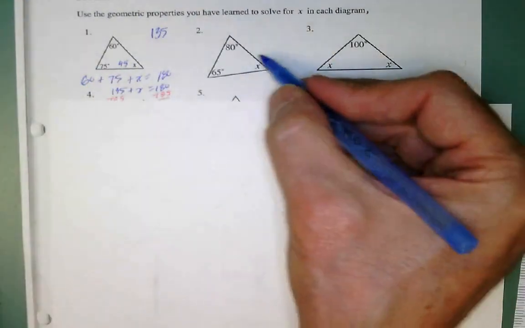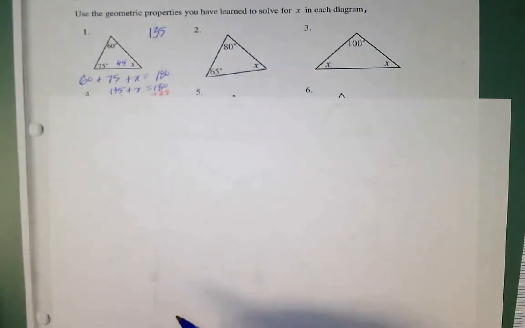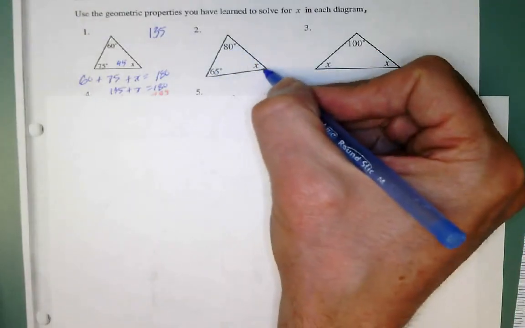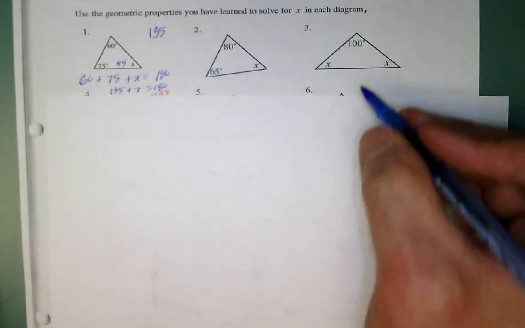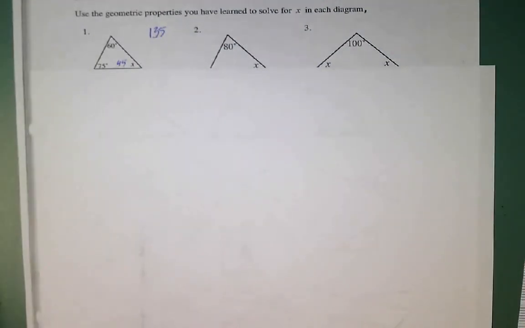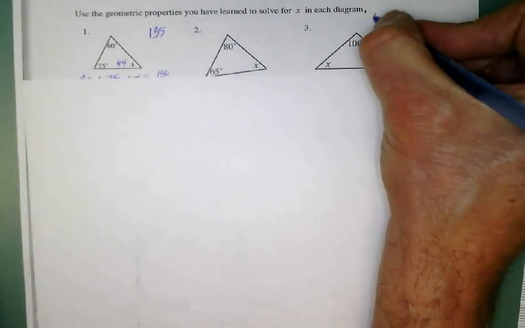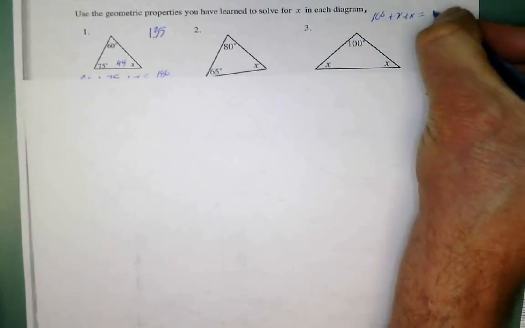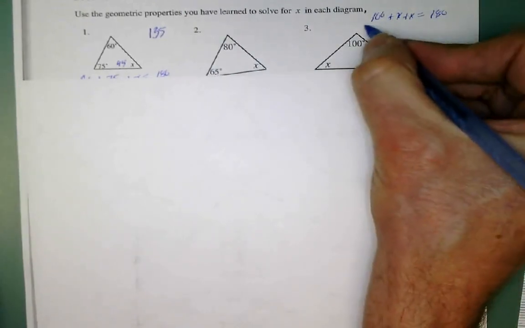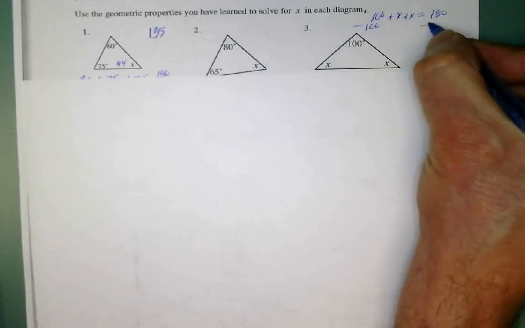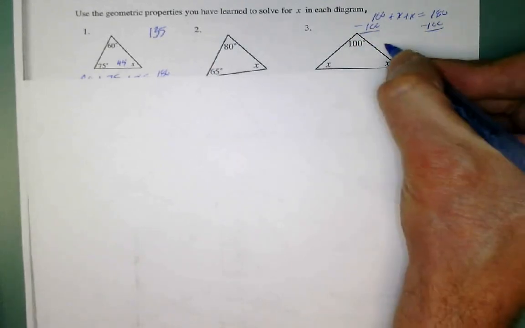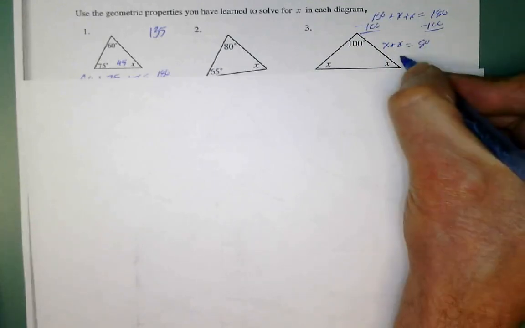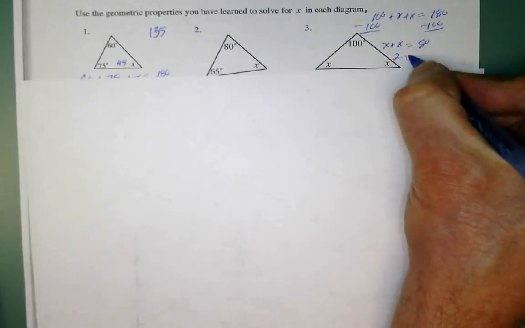Now, on this one, it's a similar one where you kind of just figure out 65 plus 80 plus what is 180, right? And then we start getting into some more algebra-type problems, right? So 100 plus x equals 180. I'm going to subtract 100 from both sides. So x plus x equals 80. Or 2 times x equals 80.